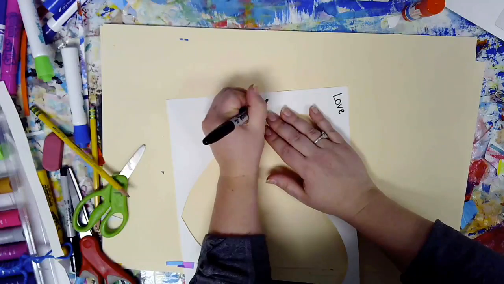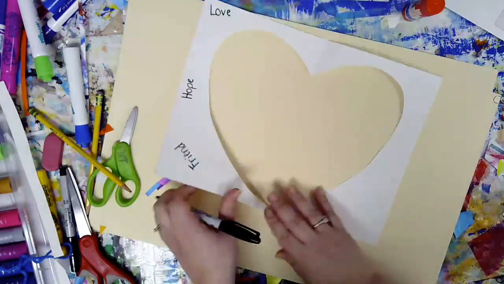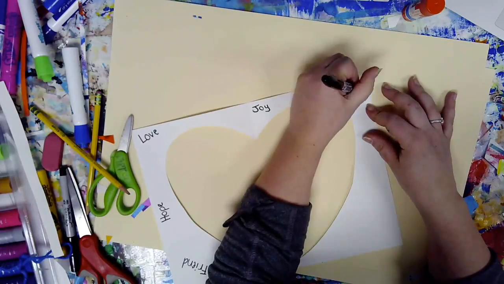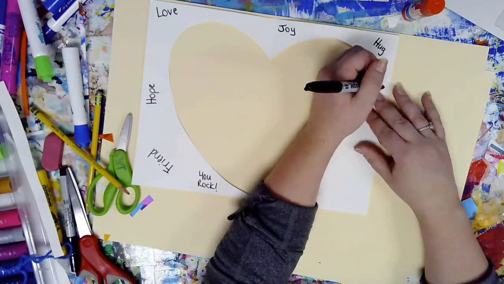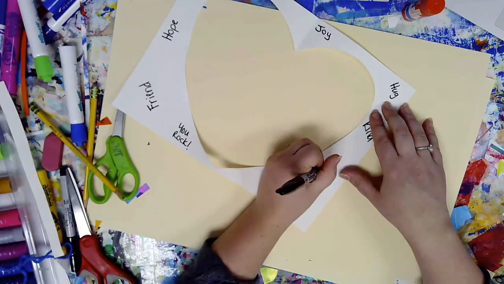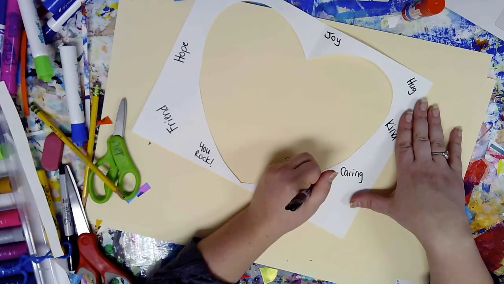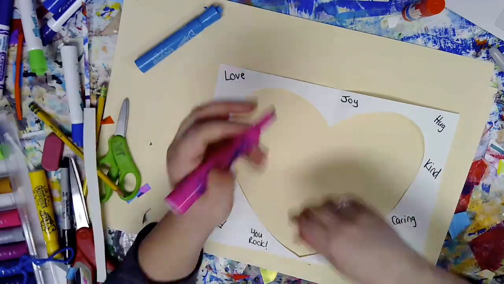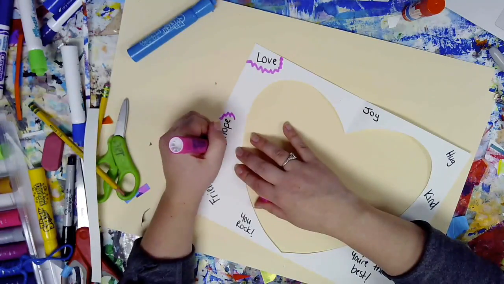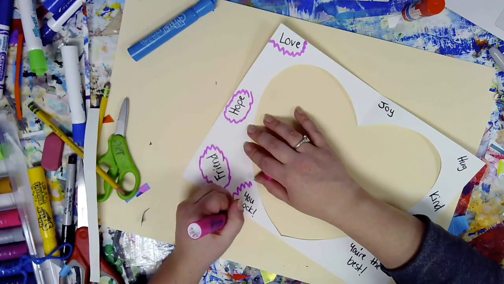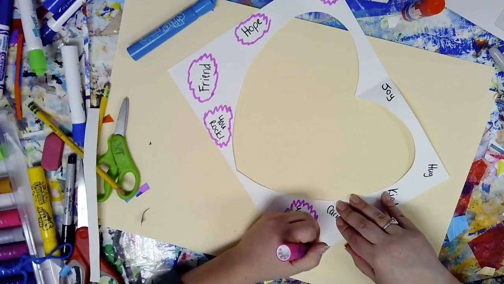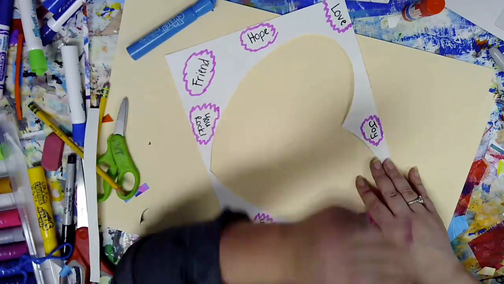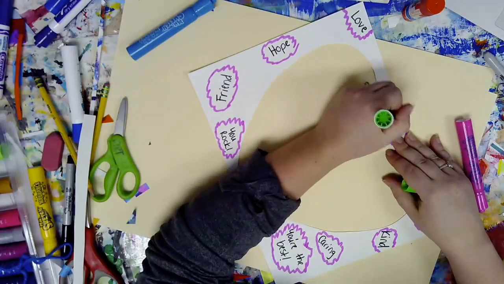Then you're going to write various kind, encouraging words, maybe even things that you would see on the conversation cards like XOXO, hug, you rock, friend, love, hug, things like that. And then you're going to go ahead and decorate it however you want. I'm going to do kind of a tie-dye theme here, but you can do anything you would like for yours. You don't have to copy mine.